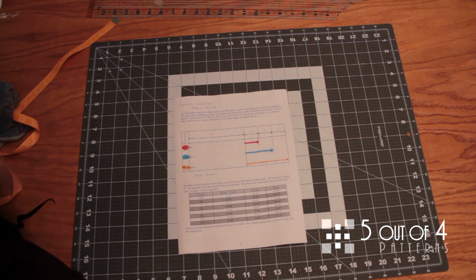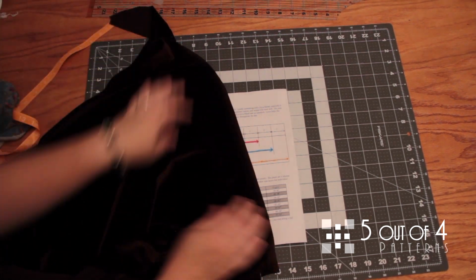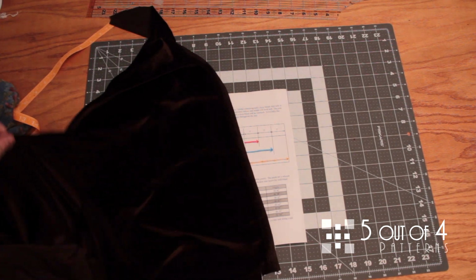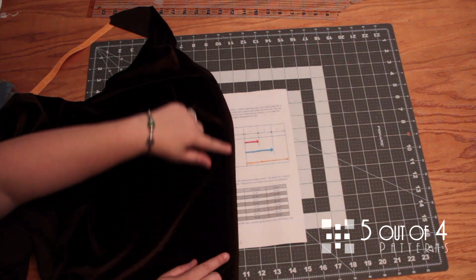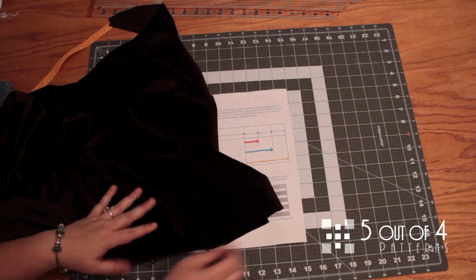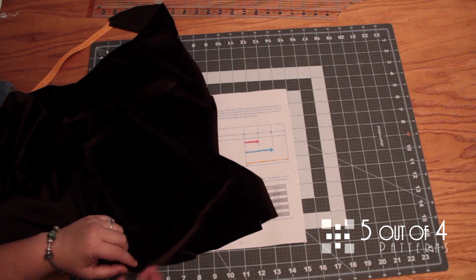Now let's look at something else. I've got this very, very cheap velvet. Now you can see this is the selvage. This is not the cut. You can even see the line. I mean, I've got cuts everywhere here, okay?